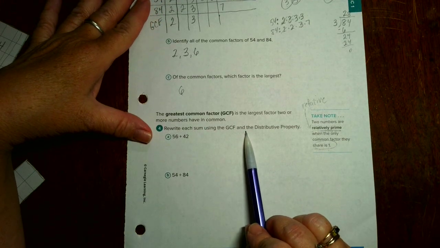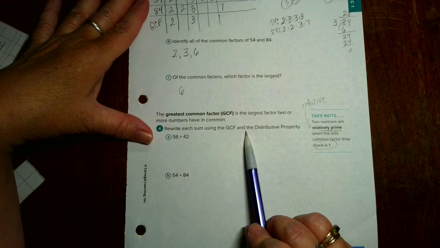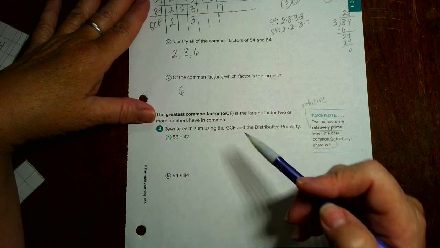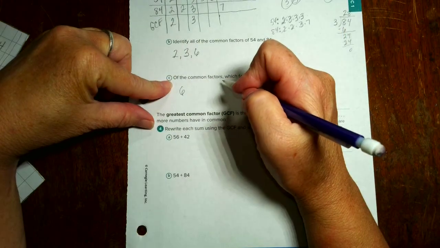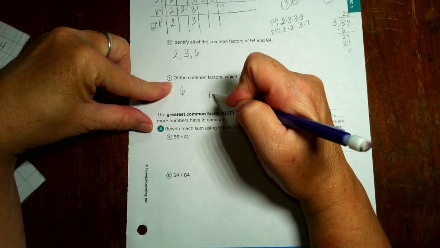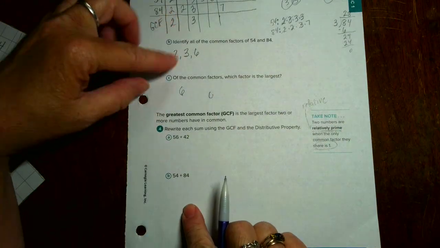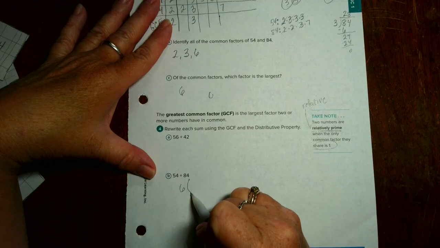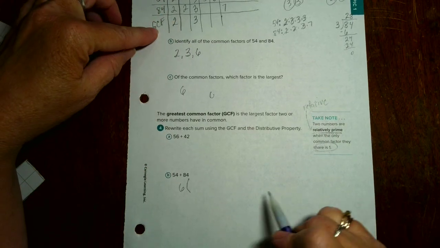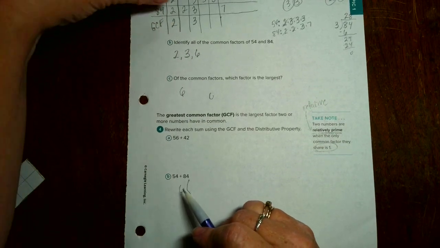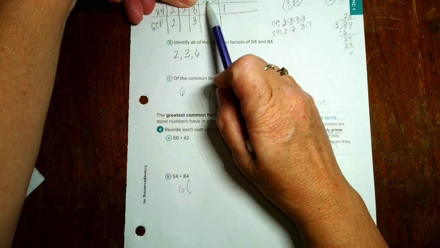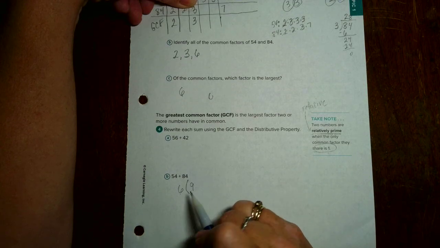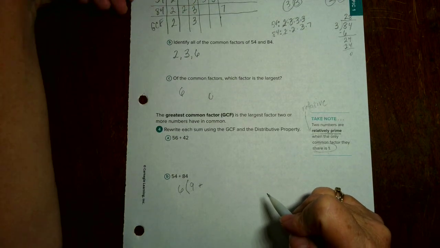Rewrite each sum using the greatest common factor and the distributive property. So if they both have 6 as a common factor, I'm going to show you that for up here. So for 54 and 84, we could do, I guess it's right here. I don't know why they skipped it here. I guess we're going to write it right down here. So if 6 is the common factor, 6 times what would give you the 54? If I cover up the 6, 2 times 3, what's left is 3 times 3, so 9, because 6 times 9 is 54, plus the 84.